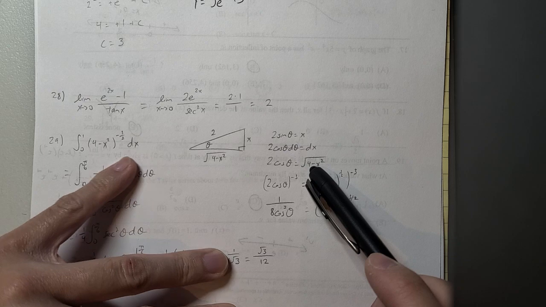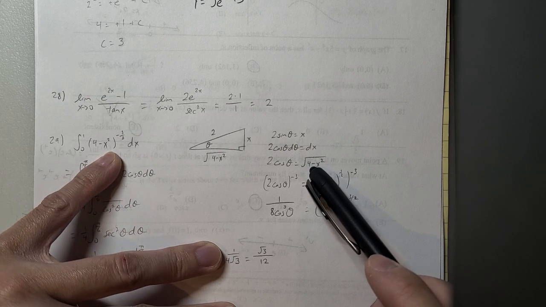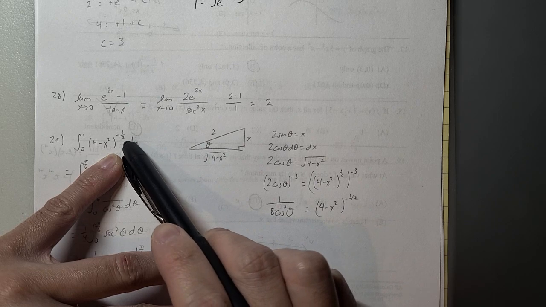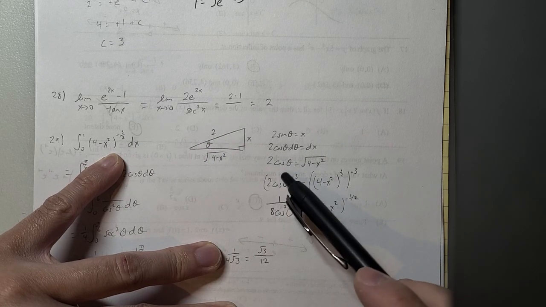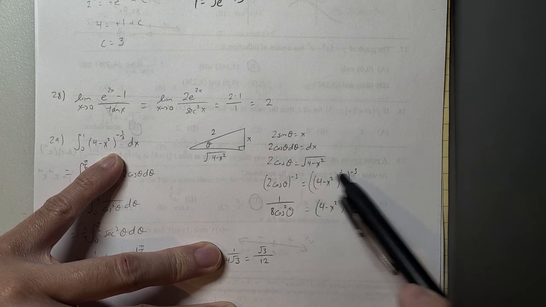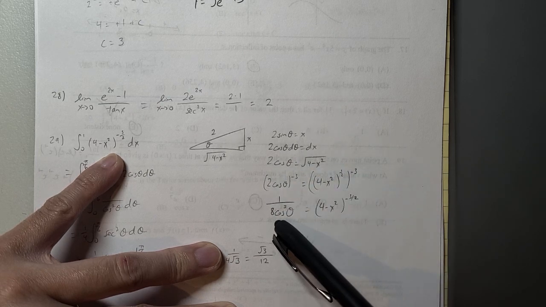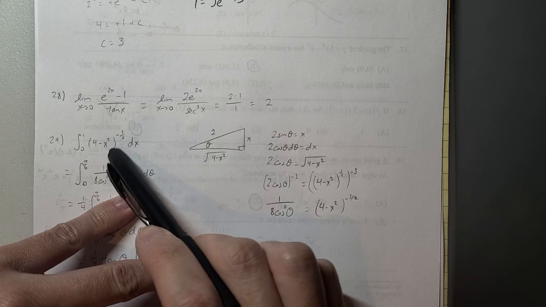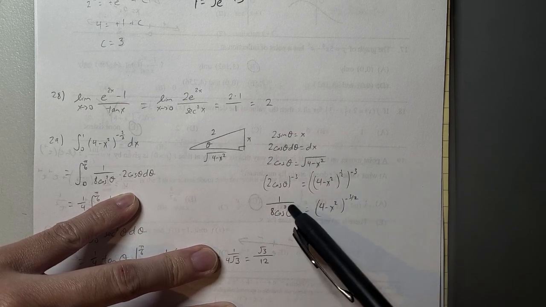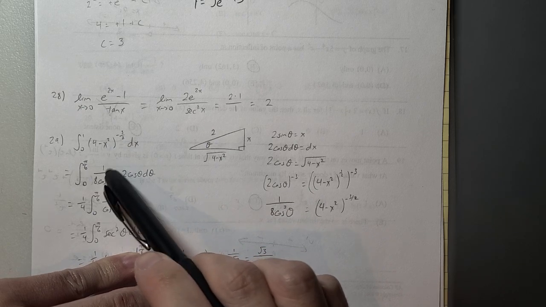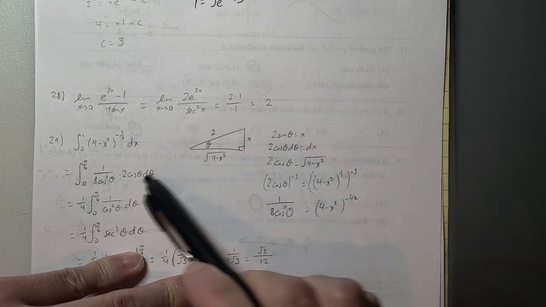Okay? It doesn't look quite like it yet, because this is 4 minus x squared to the half over here. We need to get it to the negative 3/2 power. So if we just exponentiate both sides to the negative 3 power, then we get 1 over 8 cosine cubed on the bottom over here. And this one would just be this term over here. So we substitute that here, and dx we found over here, 2 cosine theta d theta.